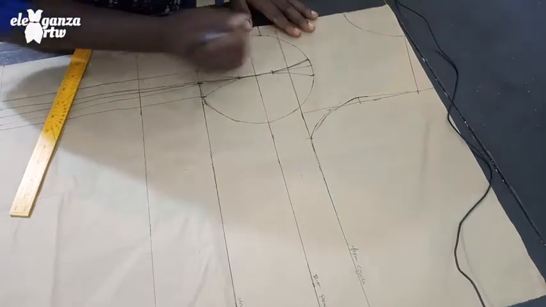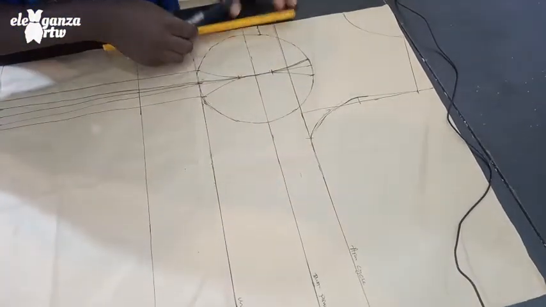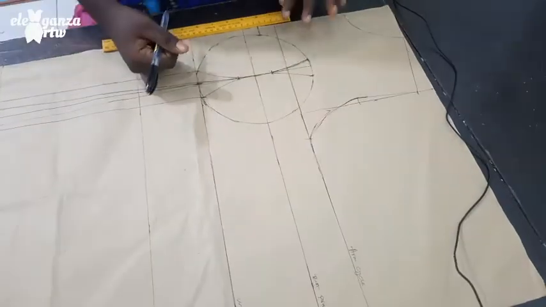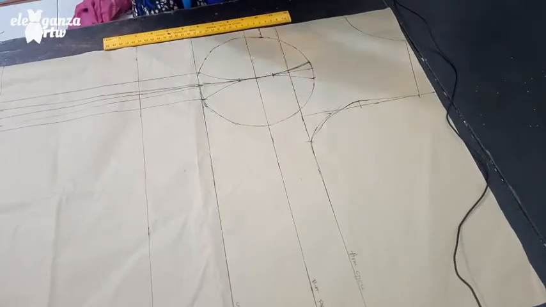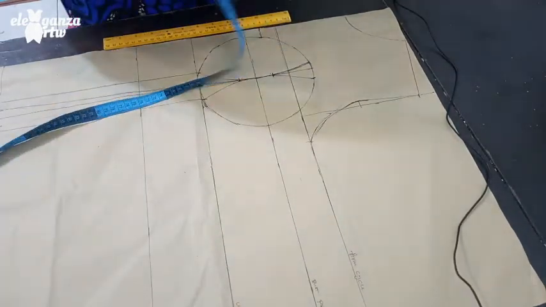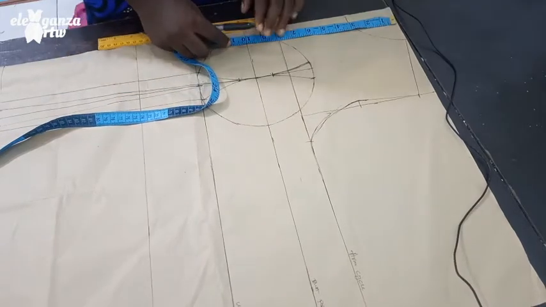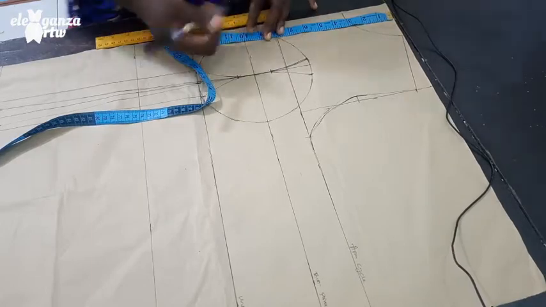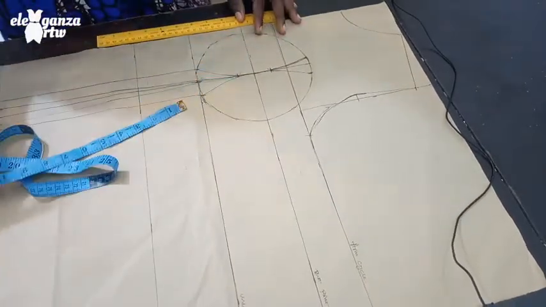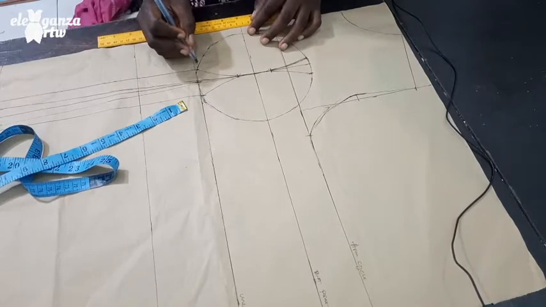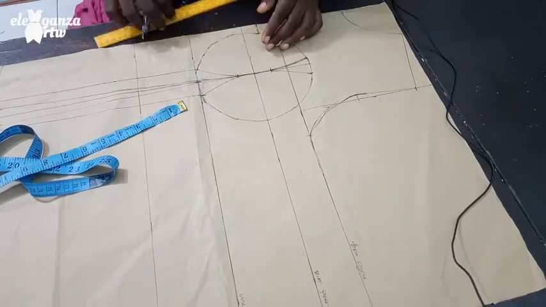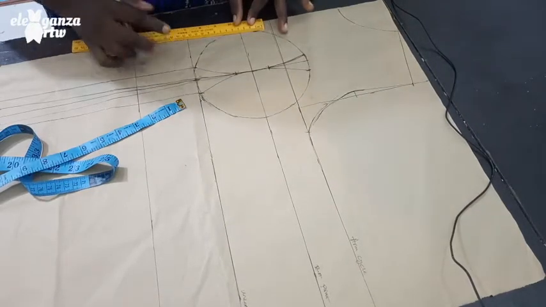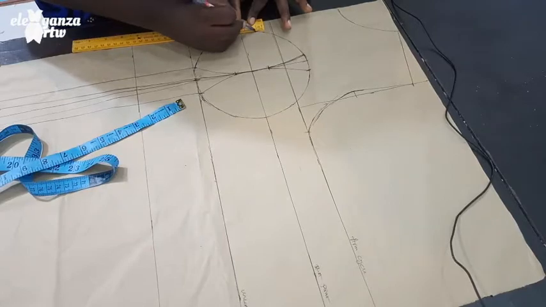Then you take it down to meet your bust point. But if you are marking it at this bust point area, if you want your breast to show, and you mark your actual nipple point, that you want the neckline to be at your nipple point, then you mark 10 inches here. Then you just make a curve to meet it. I'm not marking mine at my nipple point. So since I'm not marking mine at my nipple point, I will draw a straight line to meet my nipple point.